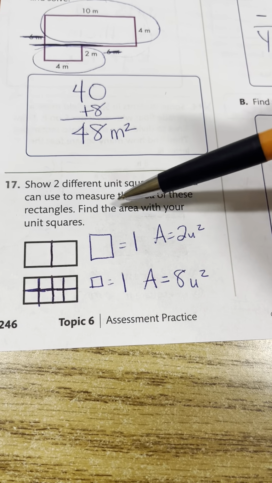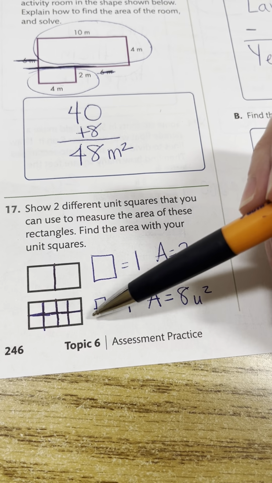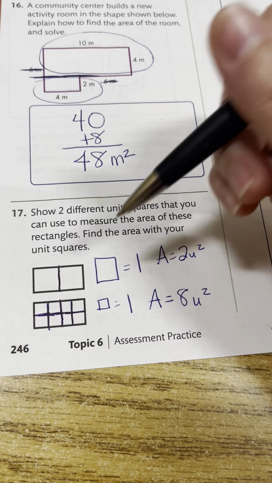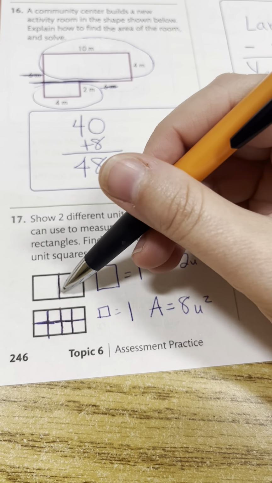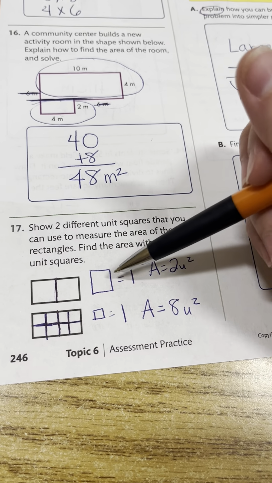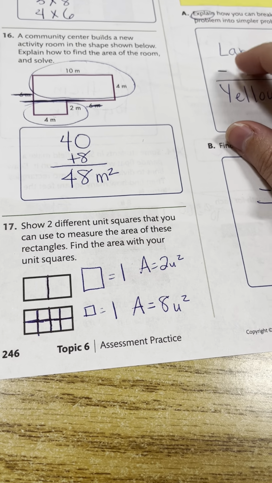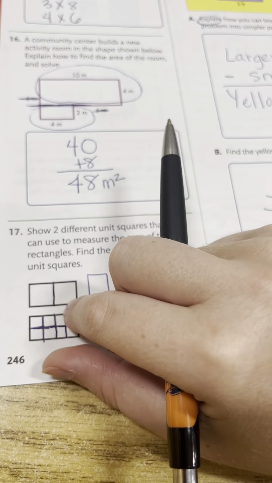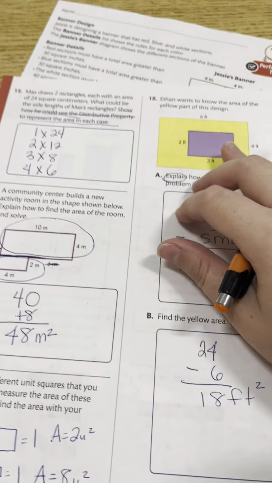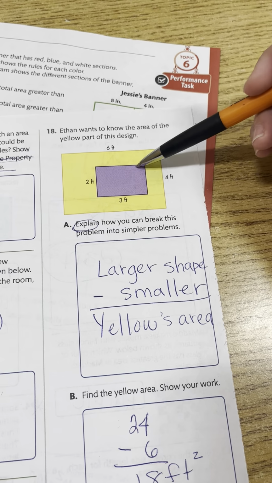All right, now this one, they had to come up with their own units. So they had to do like a big one and a small one. So I told them just do fourths because that was just easy. Split it in half and then split it in half again. And they just had to say, this is 1 and this is 1 and tell me what the area is. So on their test, they have to make sure they're squares though. They can't do rectangles.